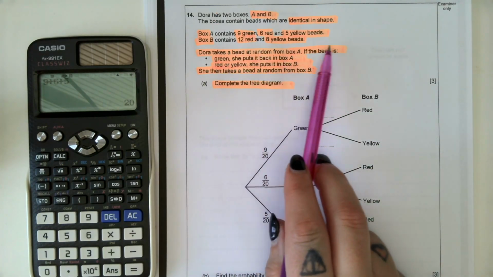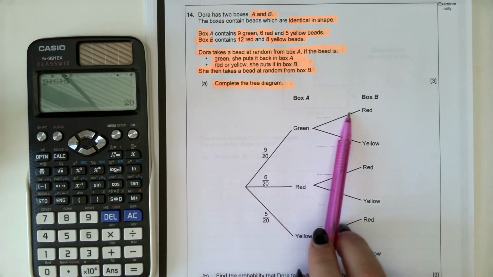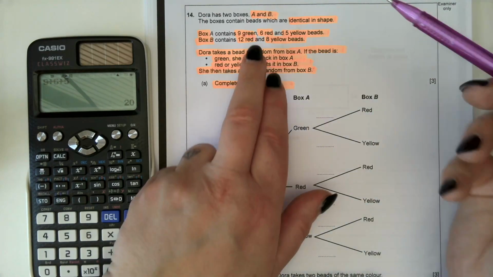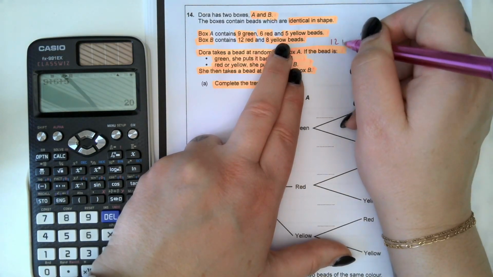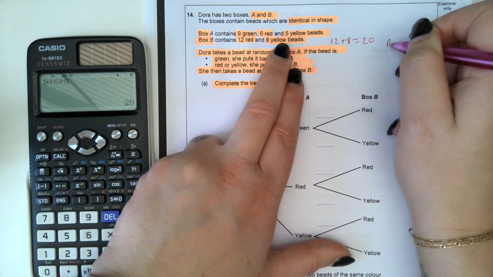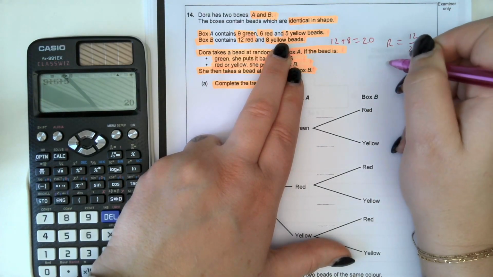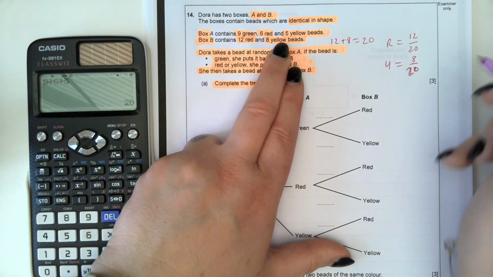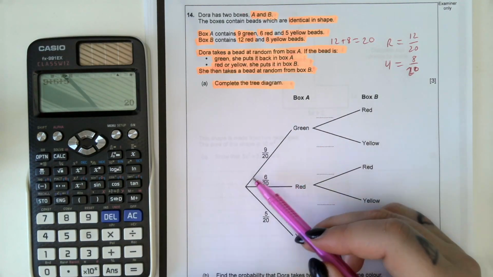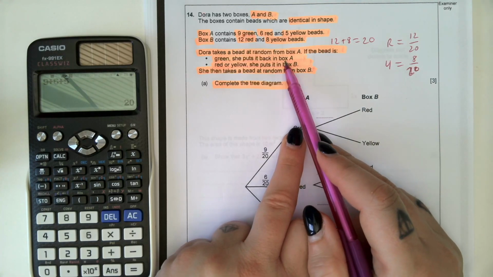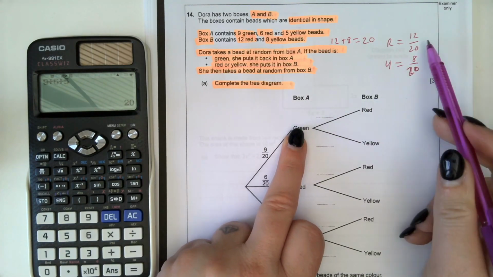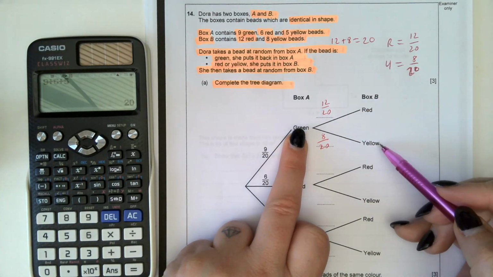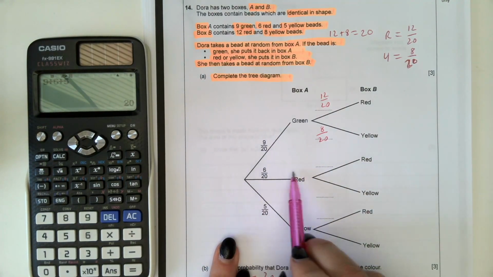If the bead is green, she puts it back in box A. If it's red or yellow, she puts it in box B. So box B has 12 plus 8, so it has 20 beads in there. So red is 12 out of 20 and yellow is 8 out of 20 to start off with, okay? So if she picks a green, that green goes back in box A, so it doesn't change anything to do with box B. So that would be 12 out of 20 and 8 out of 20 for red and yellow from box B. It's these two that make a difference.